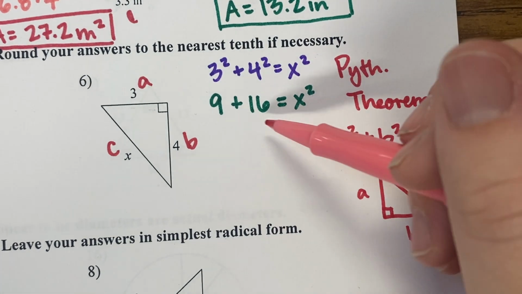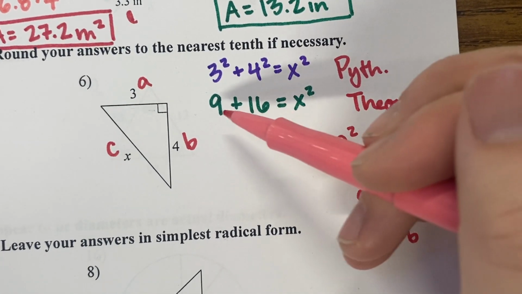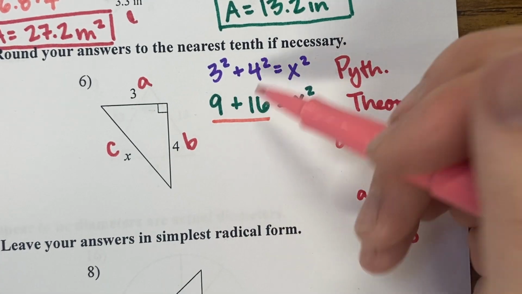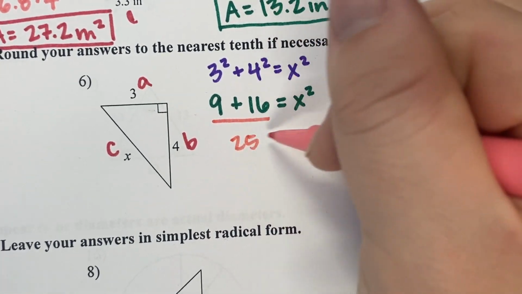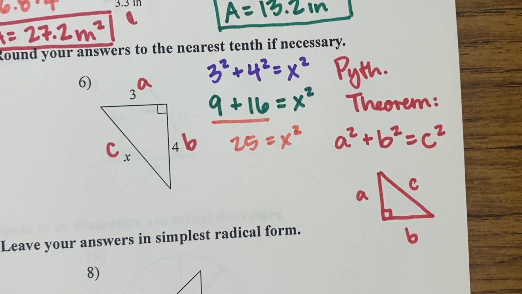So now, again, we don't need to move any of these numbers over because X is almost by itself. We just need to combine. So we need to add these two numbers together. So 9 plus 16 is going to give me 25. It still all equals X squared.